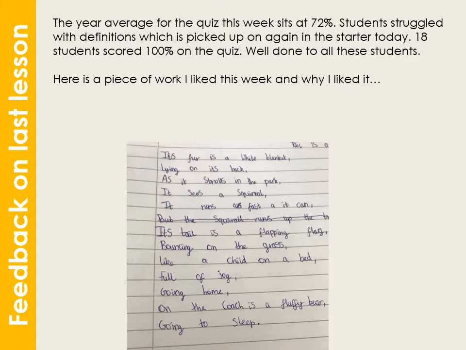So it says, its fur is a white blanket lying on its back. As it strolls in the park it sees a squirrel. It runs as fast as it can. Its tail is a flapping flag bouncing on the grass, like a child on a bed full of joy going home. On the couch is a fluffy bear going to sleep.